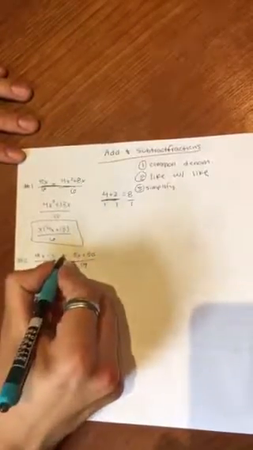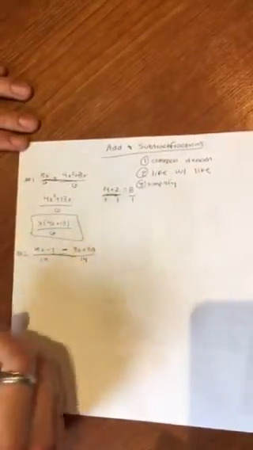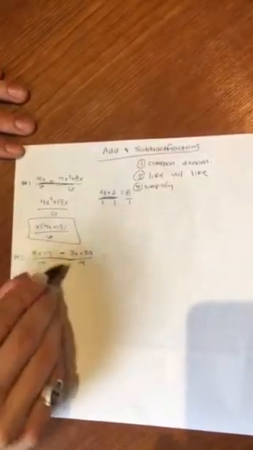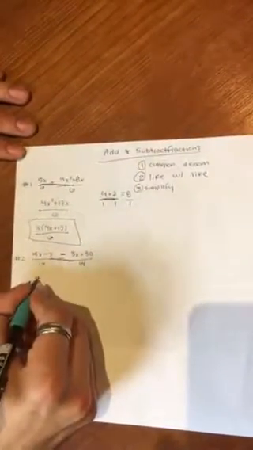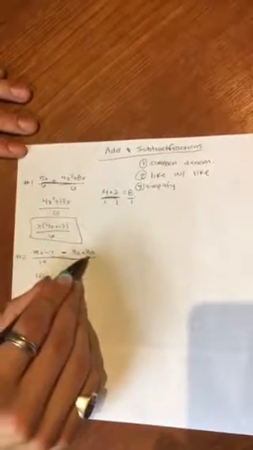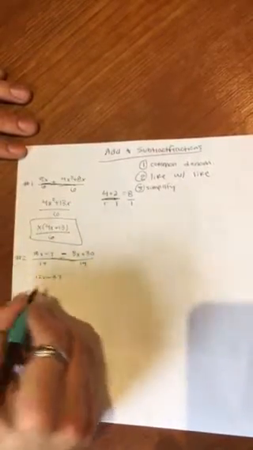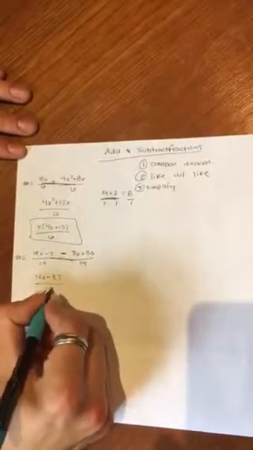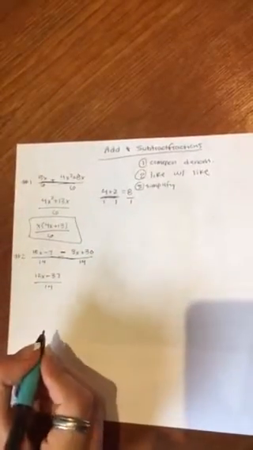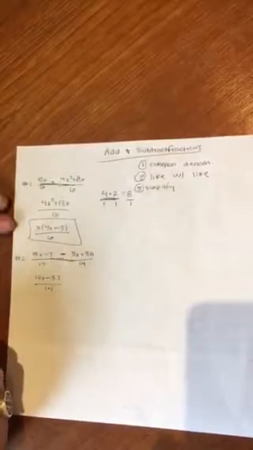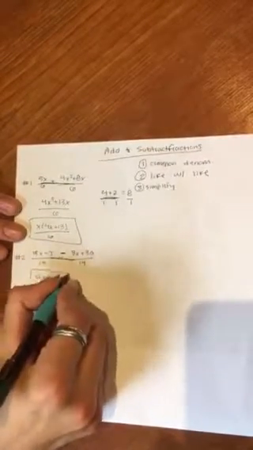This time it's subtraction, not addition. So you want to subtract 3x from 15x, which gives you 12x, and then subtract 30 from negative 7, which gives you negative 37. So 12x minus 37 over 14. That is as simplified as that can get, so that's going to be your final answer for problem 2.